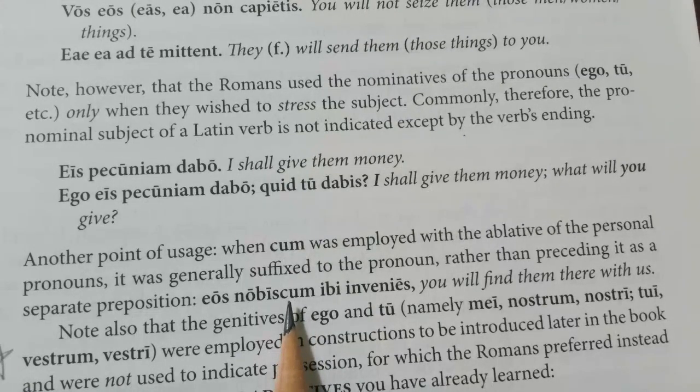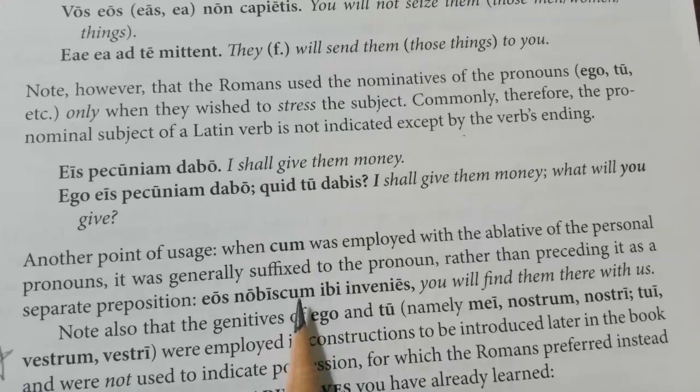Nothing complicated here. They're just saying sometimes cum is postpositive. Prepositions almost always come before the word they are specifying. So that's why we have this note here, because this is breaking the rule. The preposition is coming post, right after. It's a postpositive preposition, if you will, to be kind of contradictory. Anyway, you tack it on to the end, just like you do with que sometimes. Que means and, right? Sometimes you tack que onto the end of the second word, like you have the first and the second word in a sentence.